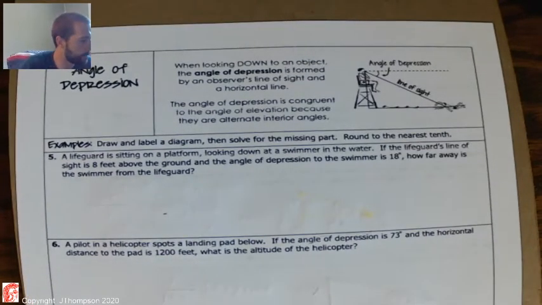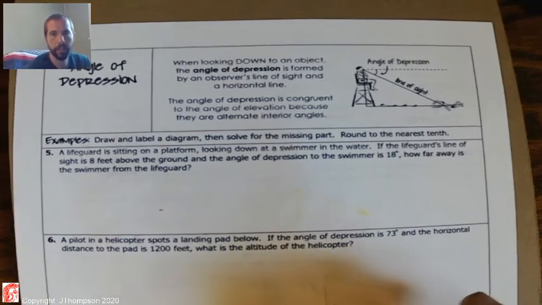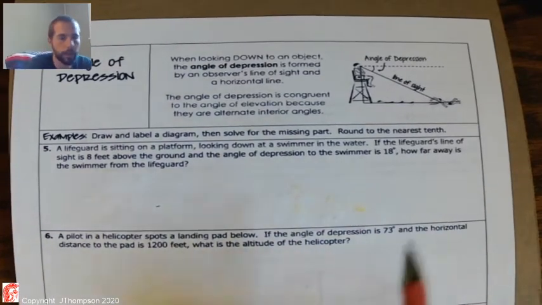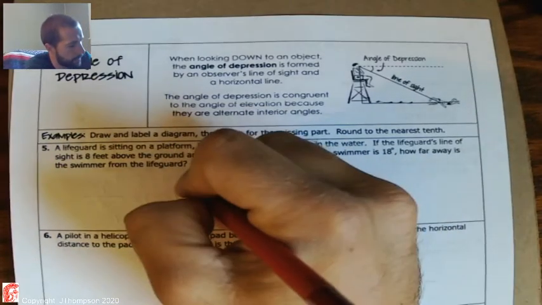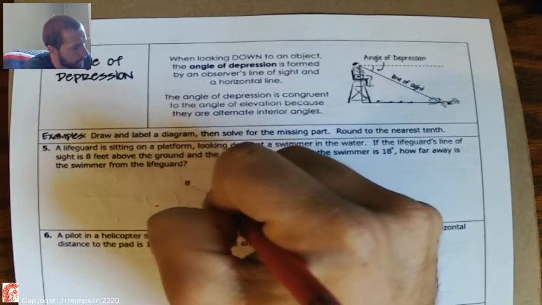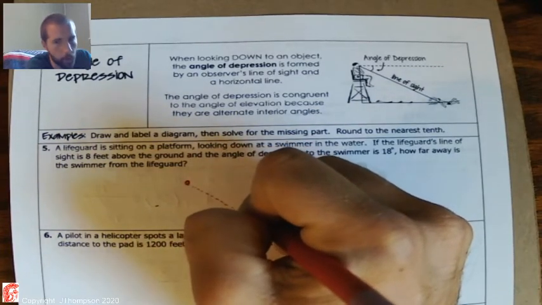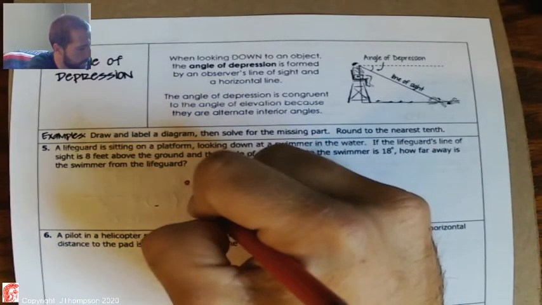So in number 5, a lifeguard is sitting on a platform. So we're looking at this picture here. There's multiple ways of drawing these, kind of depends on how you see it. So I'm going to show you maybe a different way of drawing this picture. All right, so a lifeguard is sitting on a platform looking down at a swimmer in the water. So we know that we have a lifeguard up high, looking down, line of sight, at a swimmer in the water. If the lifeguard's line of sight is 8 feet, so that would be, this number is 8.